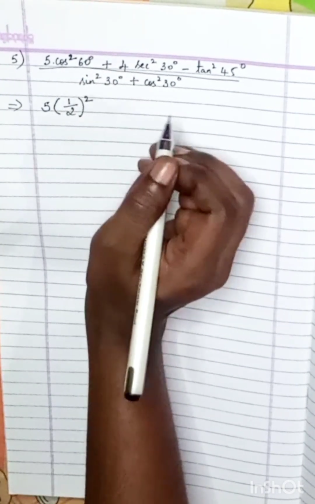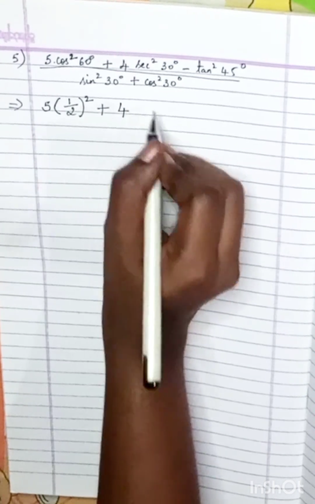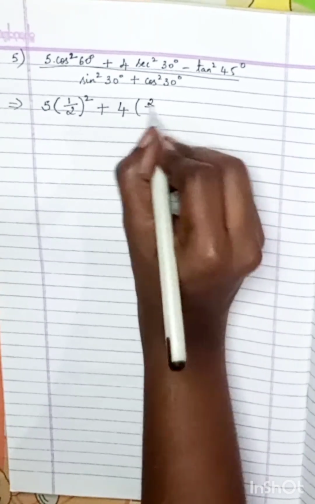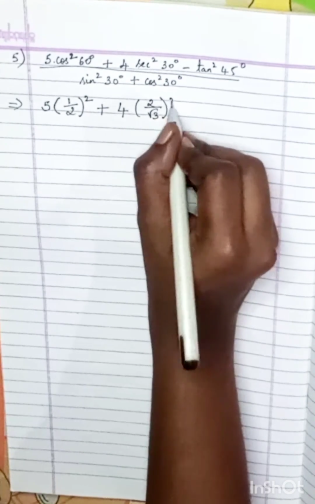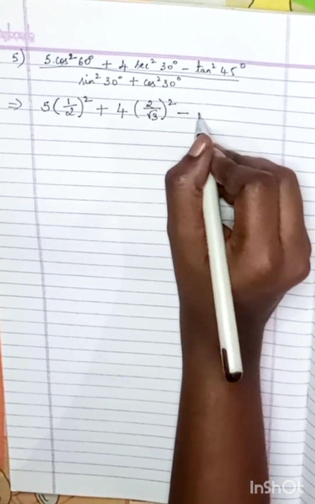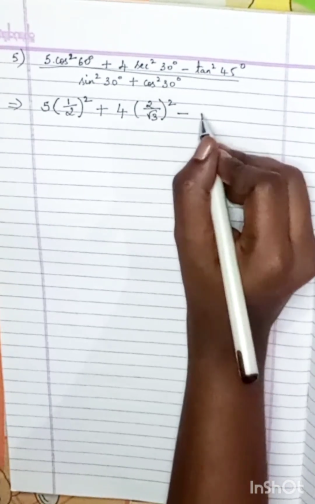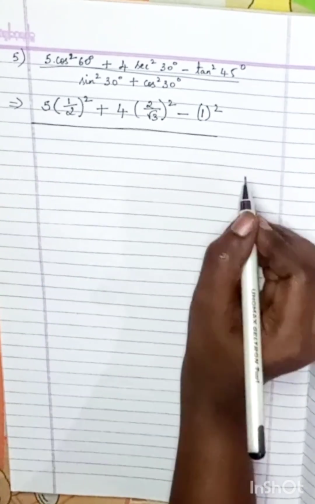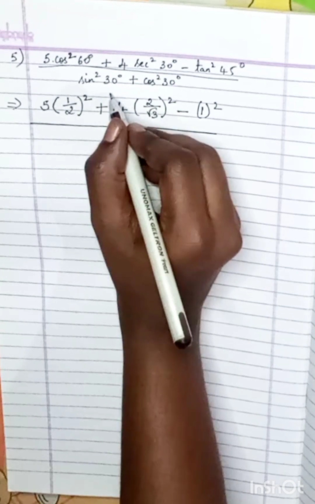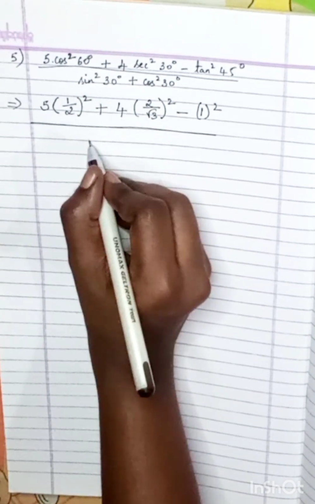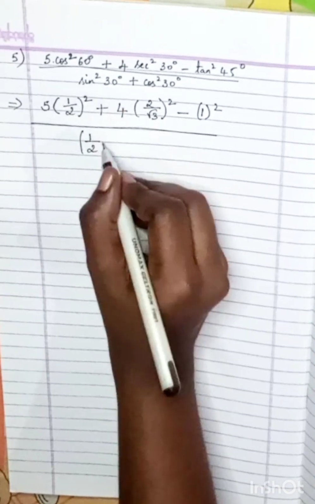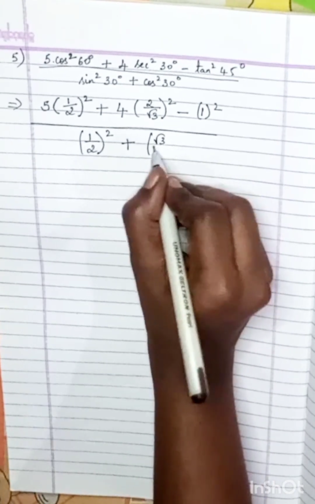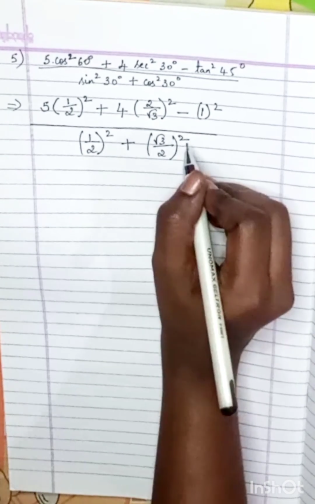We'll put for this 1 by 2, plus 4 into secant 30 degree. Secant 30 degree is 2 by root 3. This square we'll put for this number. Tan 45 degree, here we don't have any number, so we'll leave it as it is. Tan 45 is 1. Square is there, we'll put 1 square. Divided by sin square 30 degree. So first let us put sin 30 degree value. Sin 30 is 1 by 2. Since we have square here, we'll put square. Next, cos 30 degree is root 3 by 2. Since we have square here, we'll put square.